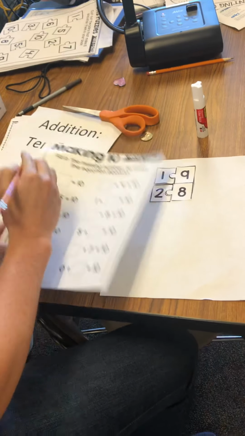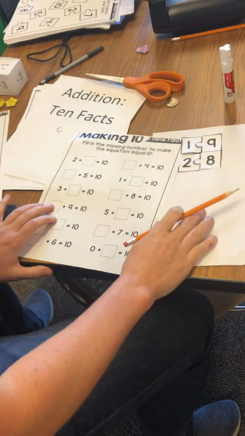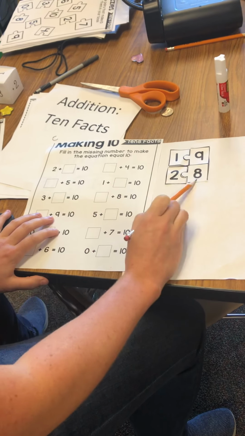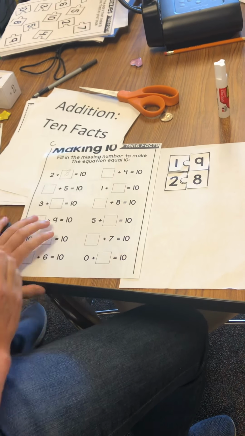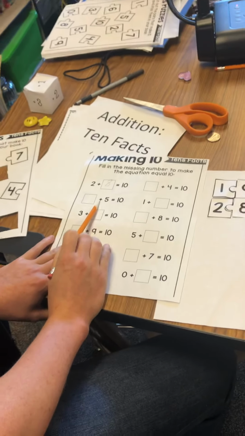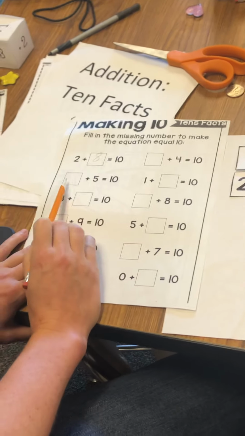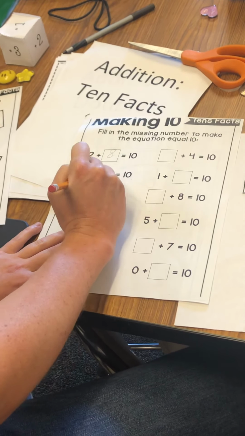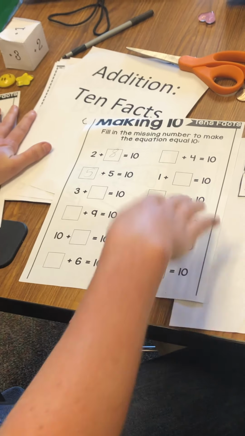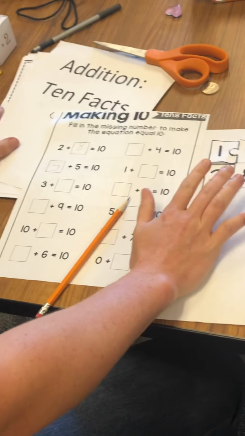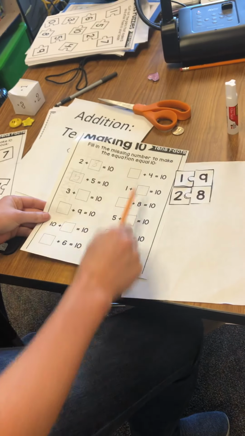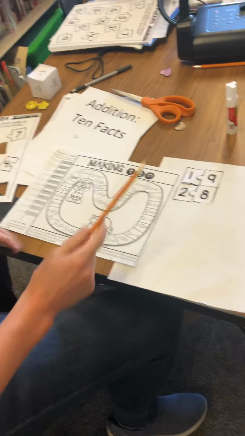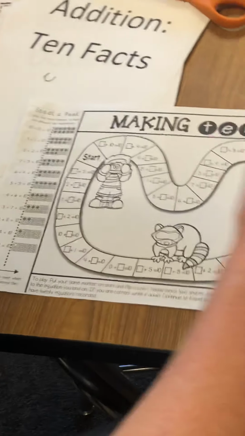So if I have plus 2, ooh, what plus 2 equals 10? Ooh, 8. 8 plus 2. Ooh, now I have this one where it's plus 5 equals 10. So what plus 5 equals 10? Ooh, this is my doubles. We should know this, because if I got 5 fingers here, I got 5 fingers here. So you are going to finish this entire page right here, and then you're going to come right on over to this page, and you have our fun game again.